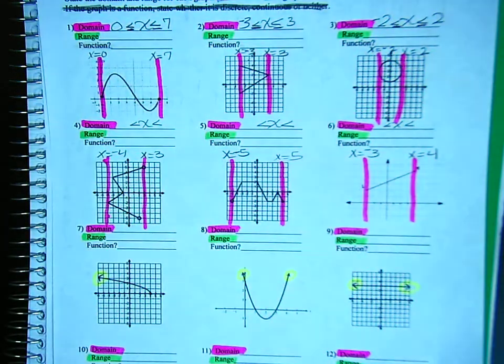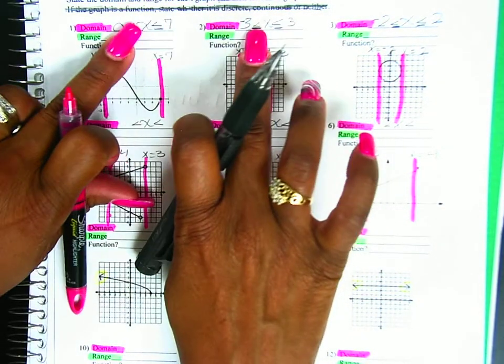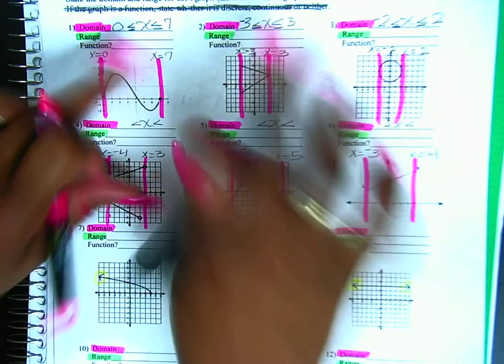Okay, so if you see that, if you get your flow going, left is going to be the smallest number, right is the largest number. Inequality is always going to point to the left.